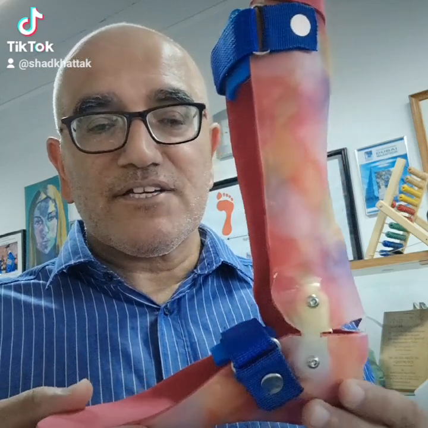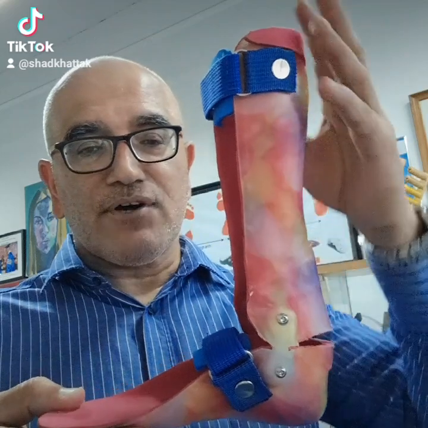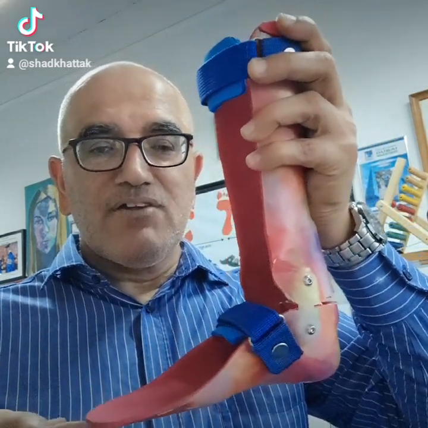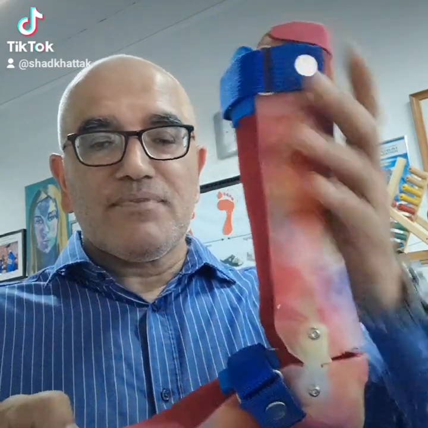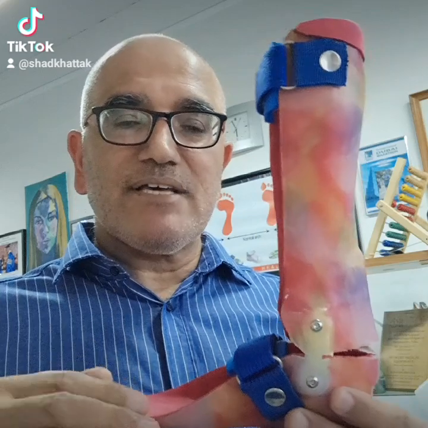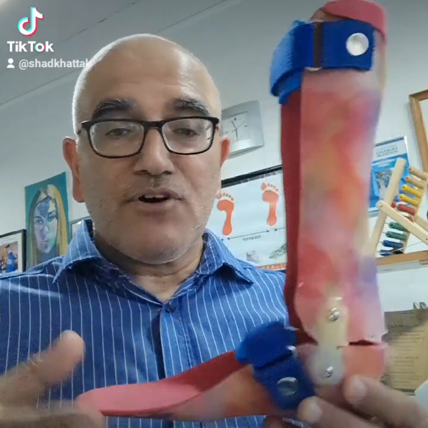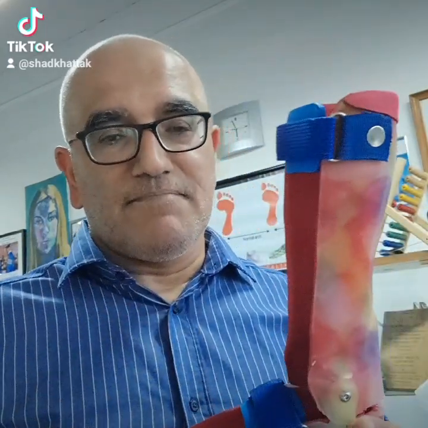Now, when we target tiptoe walking, then we go for a typical dynamic ankle foot orthosis where we block the plantar flexion and we allow the dorsiflexion. So, plantar flexion blocked means that the tiptoe problem is solved, guaranteed. But when we allow the dorsiflexion, that invites more knee flexion.